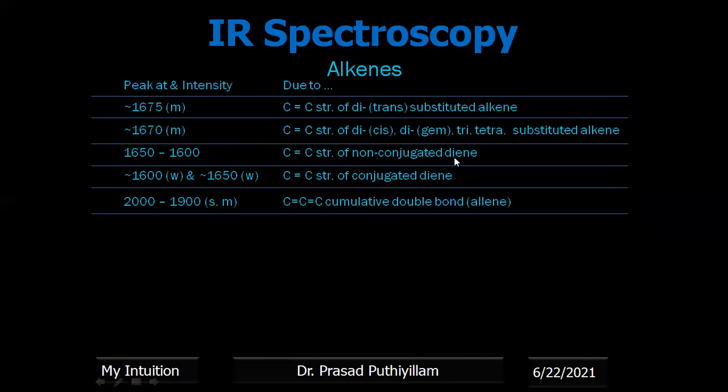If it is a non-conjugated diene, then we expect around 1650 to 1600. In that range also, one peak is expected if it is a non-conjugated diene. Most of the dienes are non-conjugated. If it is a conjugated case, with alternate single and double bonds, the conjugation also we explained, it will give two different peaks, at least around 1600 to 1650.